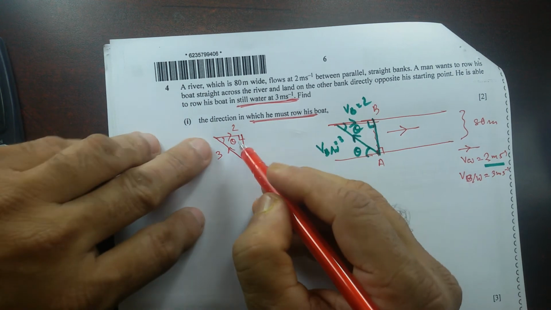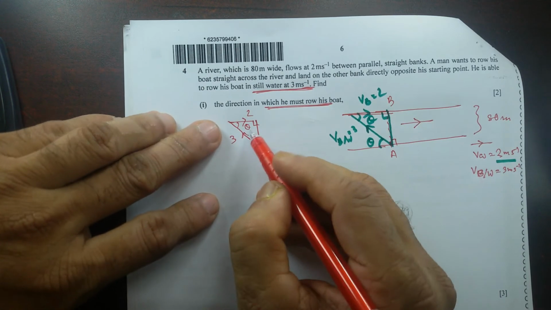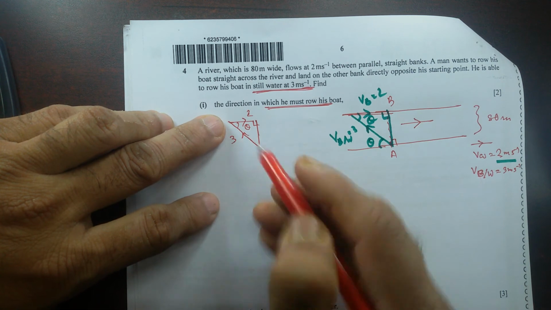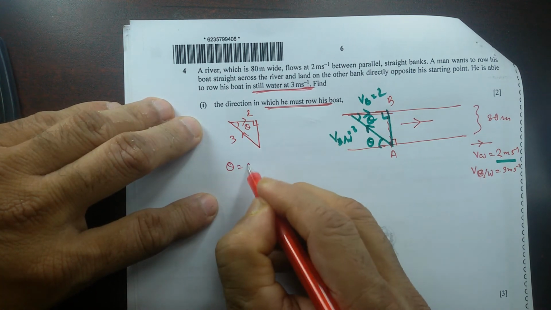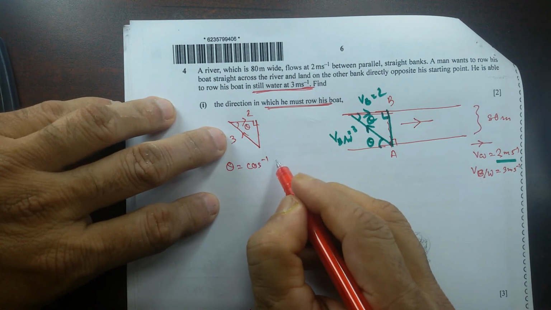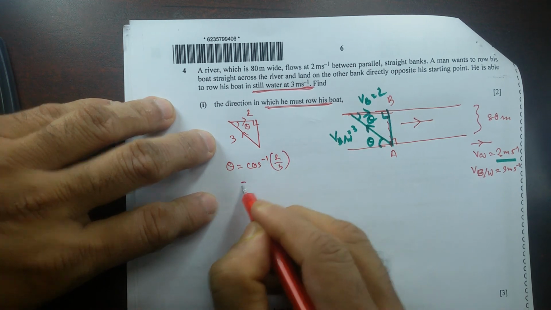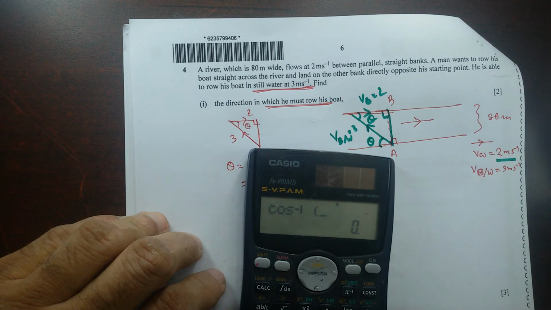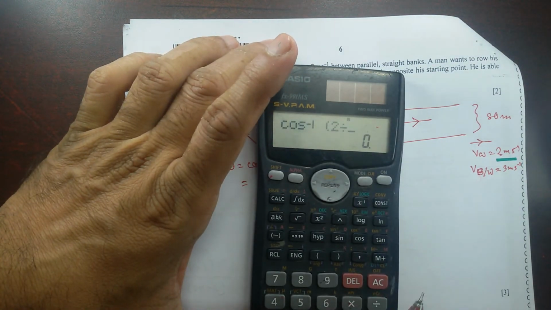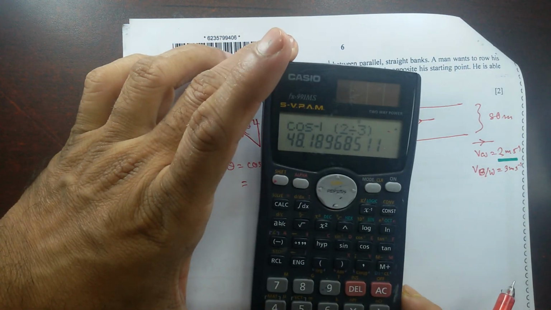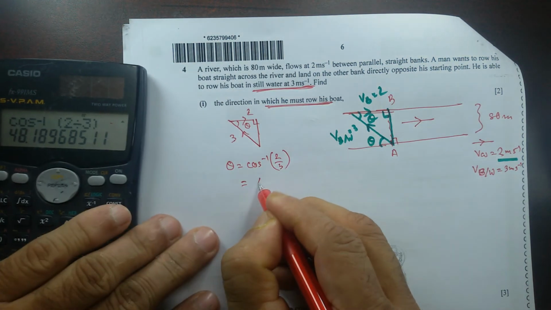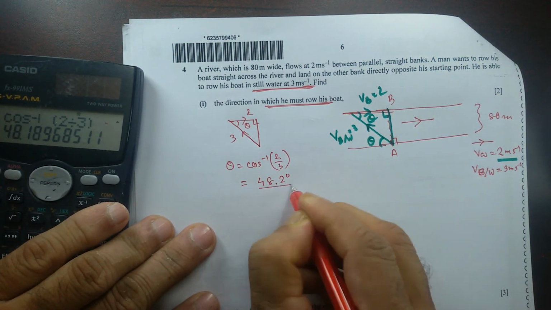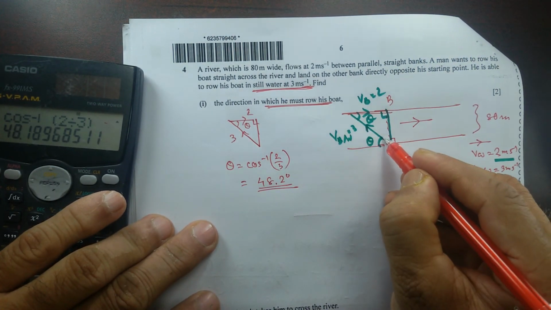This is 90 degrees. So if we look closely, use trigonometry, adjacent over hypotenuse. So cos theta equals 2 by 3, theta equals cos inverse of 2 by 3, and I got 48.2 to 1 decimal place.